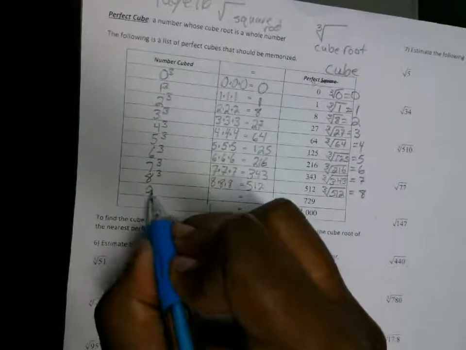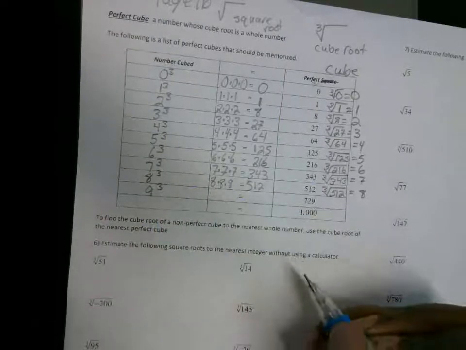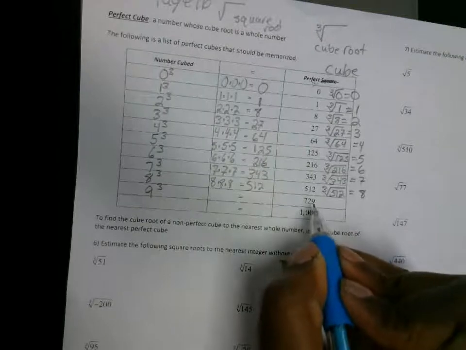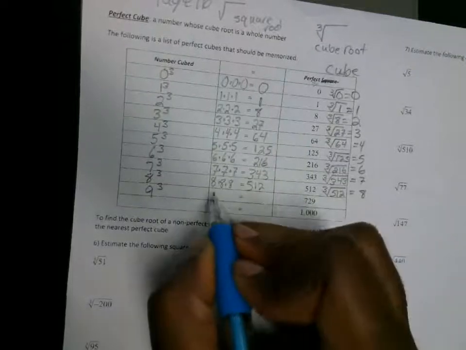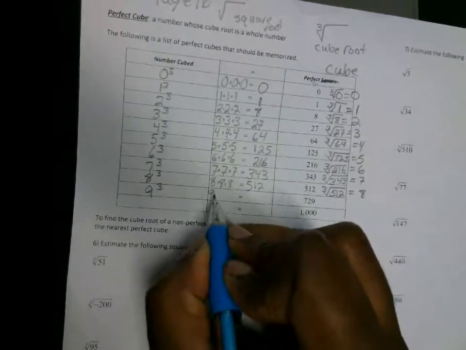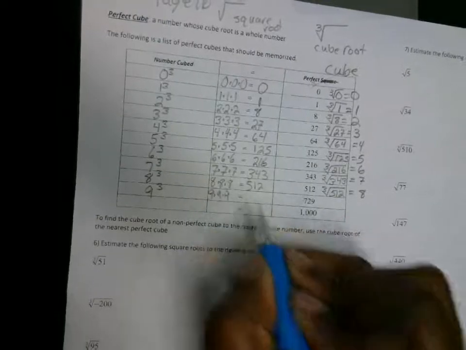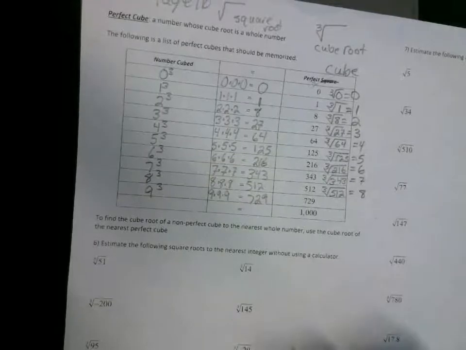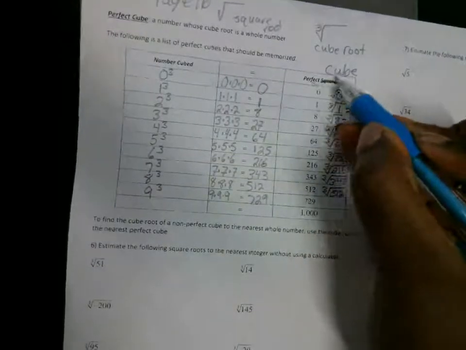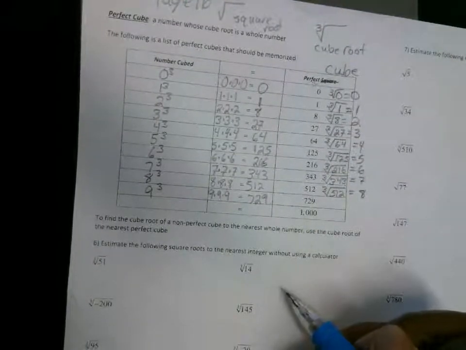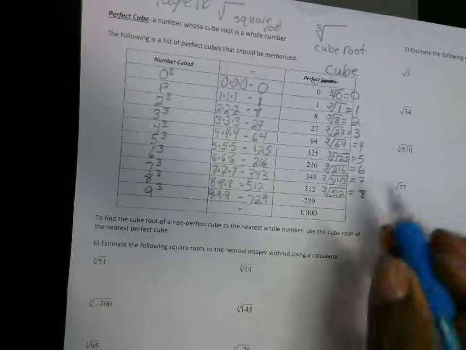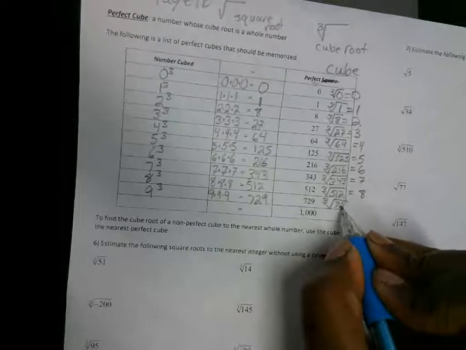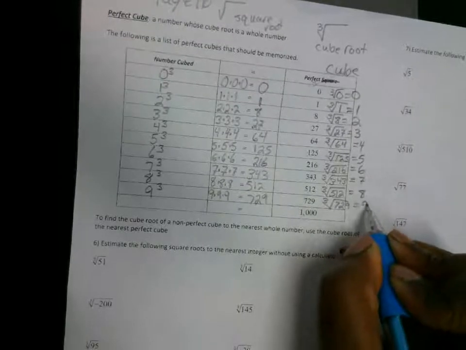What is 9 to the third power? 729. 9 times 9 times 9 is 729. 729 is a perfect cube. We're not finished yet. What is the cube root of 729? 9. It is 9.